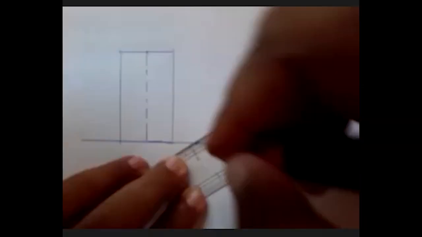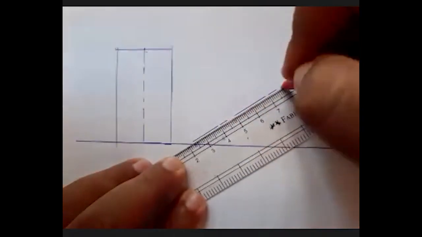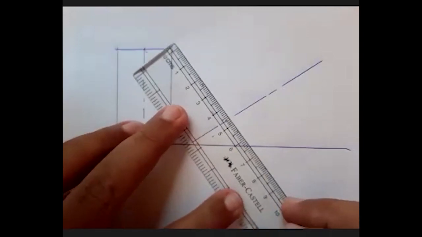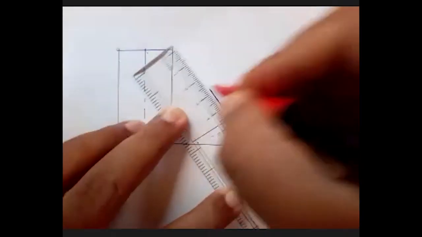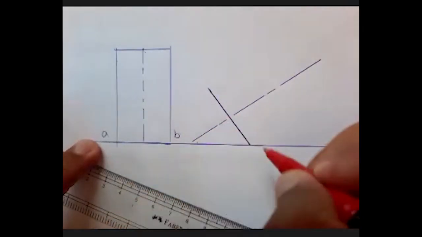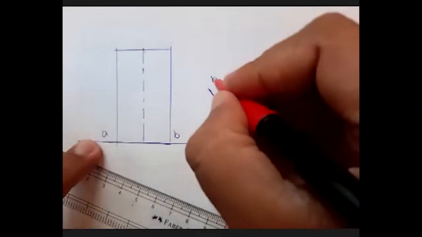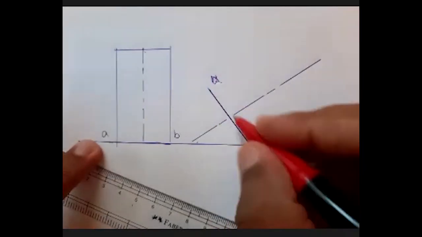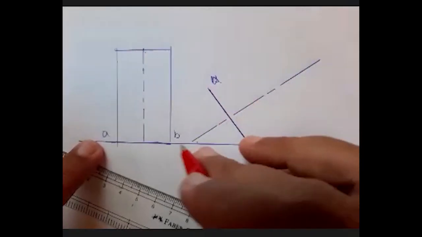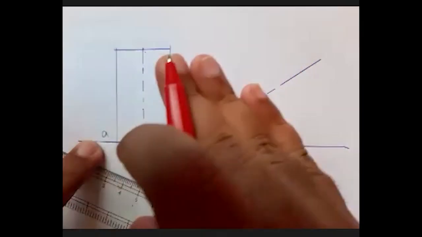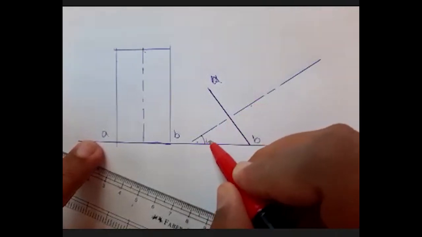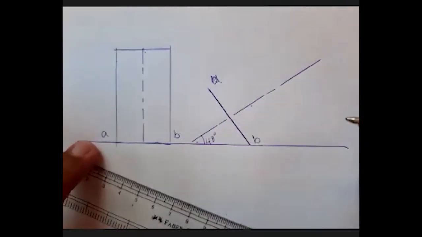So what I do is, I cannot draw this axis like this. Instead of that, I need to draw my baseline which I already have, from here to here. Say this is A and this is B. I need to draw this A and B on this line, so that I'm going to lift this rectangle in such a way that the axis will automatically be 40 degrees.